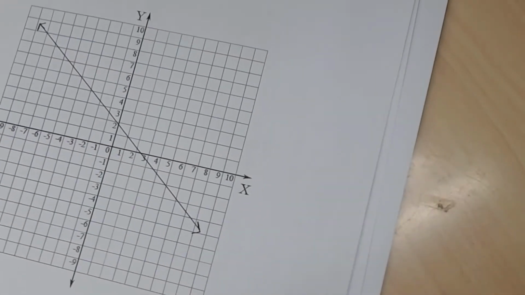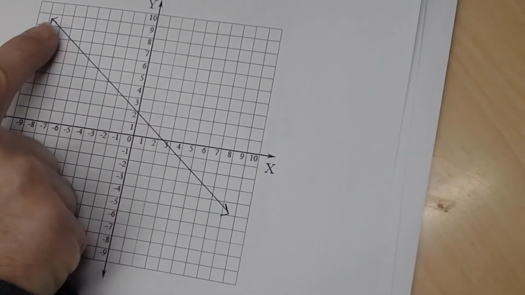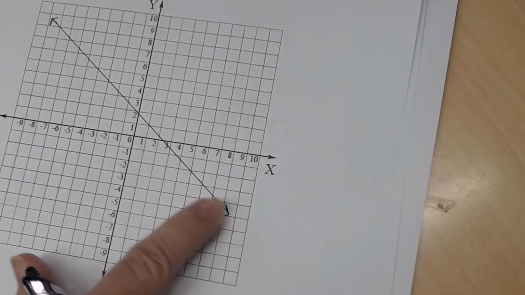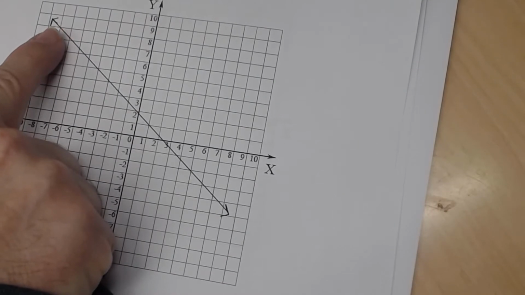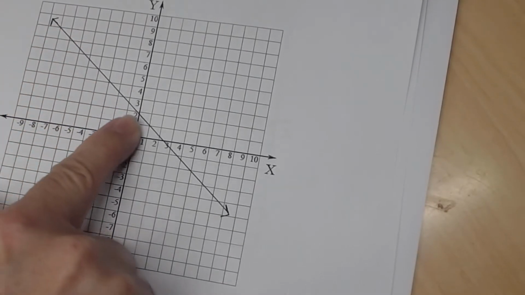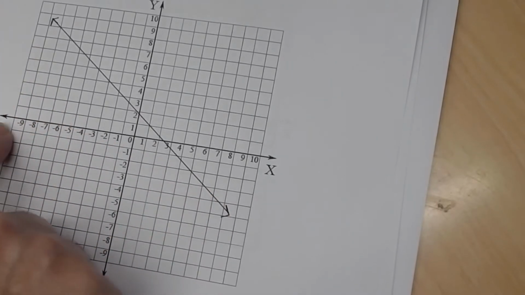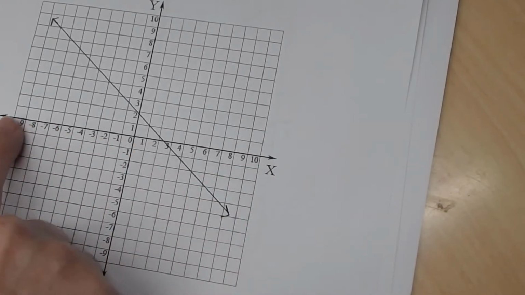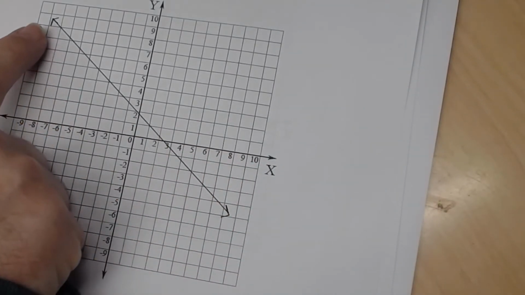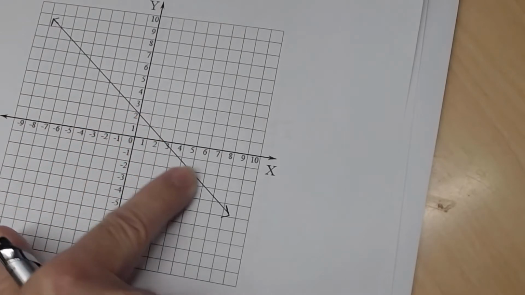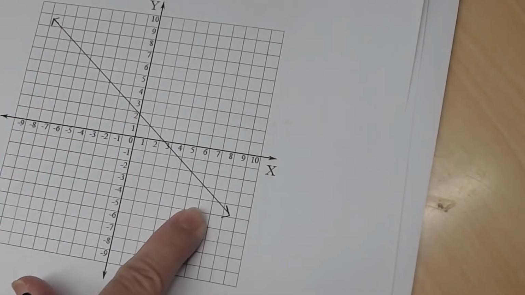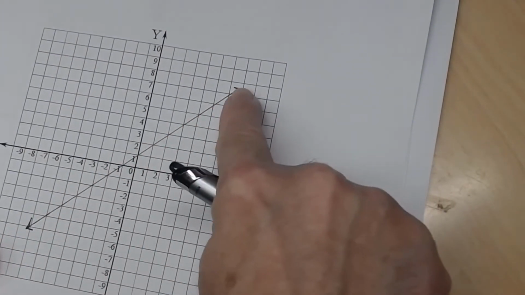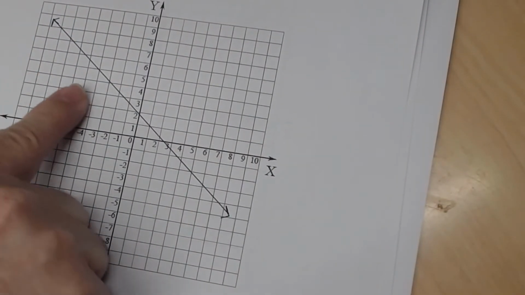Over here, as I go from left to right, my y values are decreasing. Notice the y values are decreasing, they're getting smaller. So we say that this line is falling. You always read a graph from left to right, just like you read a book from left to right. So your y values are decreasing, so we say this line is falling. Here the line is rising, here the line is falling.